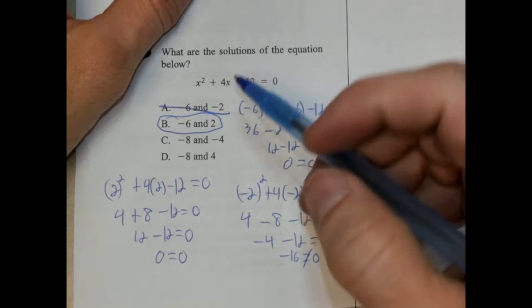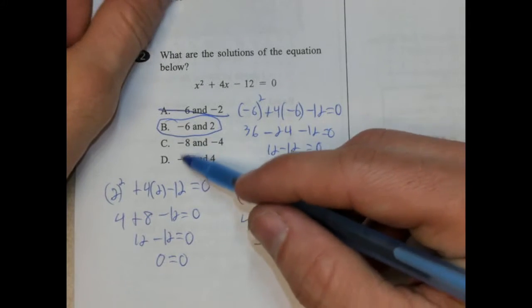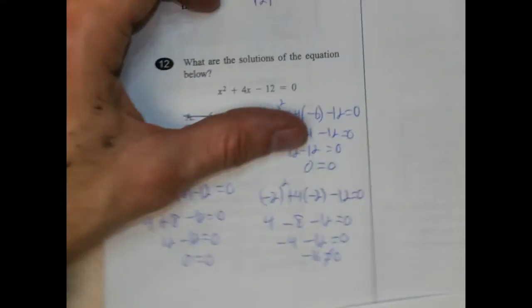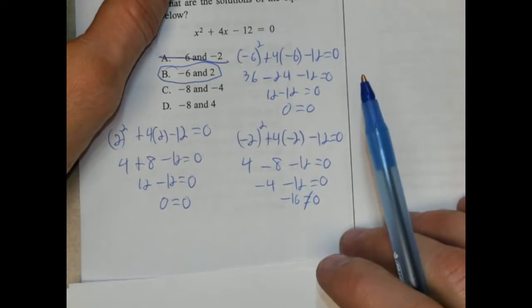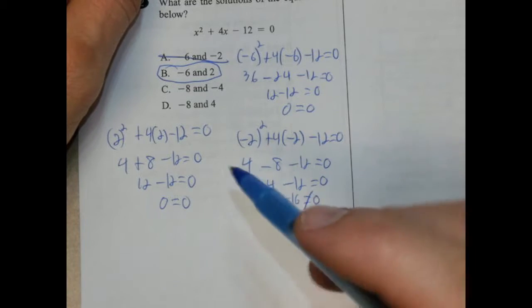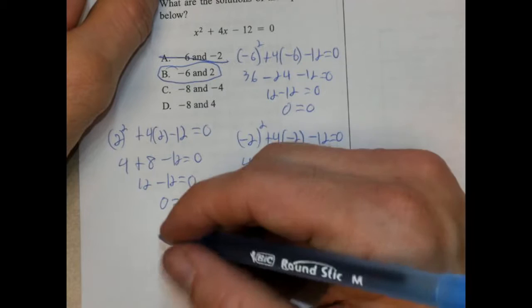Now, let's say you weren't sure. You want to plug one of these in, so let's plug in -8, because if -8 is false, we know these are both out, and that way we know we didn't make a mistake. I know when I took these tests when I was a kid, I would always want to go back and check, especially if I had unlimited time, or for all intents and purposes unlimited time, why not? So let's plug in -8 and make sure we didn't make a mistake here.